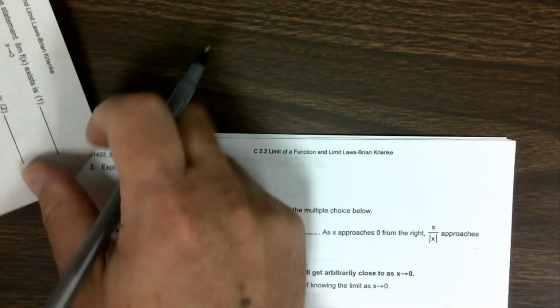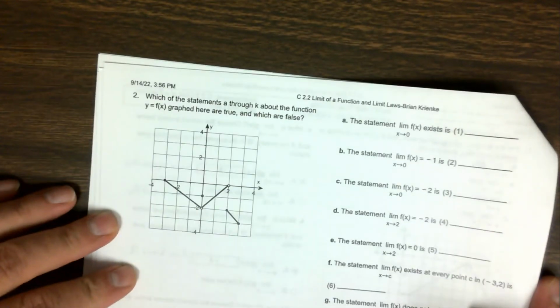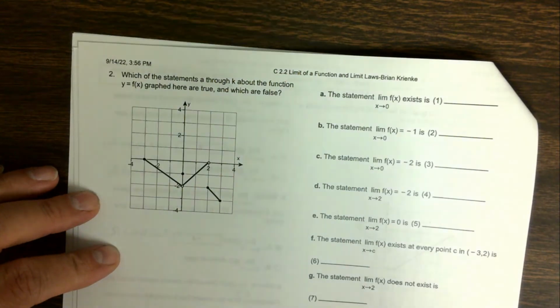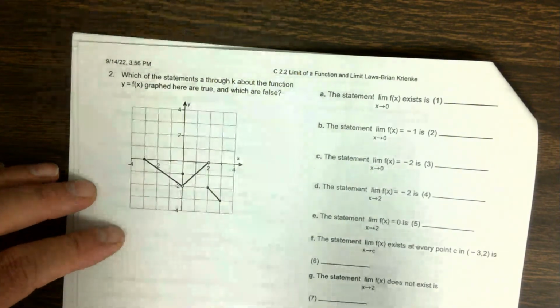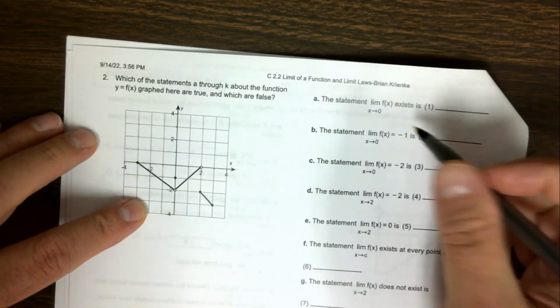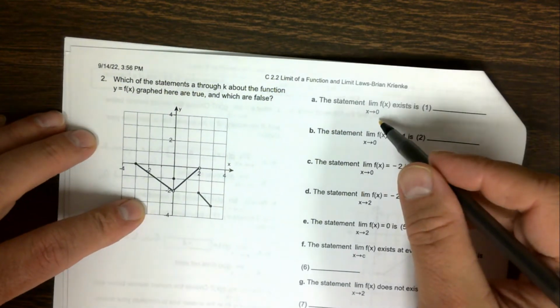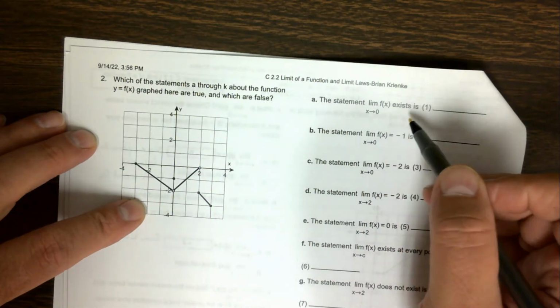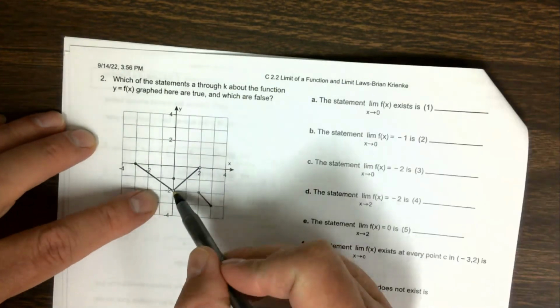Okay, on our next one, we have a graph. And it looks like a V graph, kind of like an absolute value, but it's not. It's probably just piecewise. So the statement that the limit exists as x approaches 0, that's true.